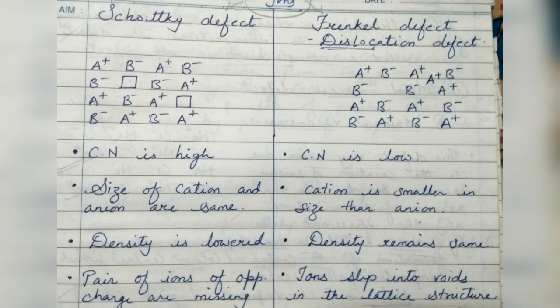Okay, we are now relating with the Schottky defect and the Frenkel defect. Schottky defect and Frenkel defect are both different. Now see, in Schottky defect you are able to see two boxes, one A is missing and one B is missing. First of all, coordination number will be high in Schottky, whereas coordination number is low in Frenkel defect. Size of the cation and anion are the same in Schottky, whereas cation is smaller in size than anion in the Frenkel. Density is lowered in Schottky, but density remains the same in Frenkel, because one particle is just dislocated, whereas in Schottky two particles are missing. So here lies the difference. These are the points you have to remember, very important.